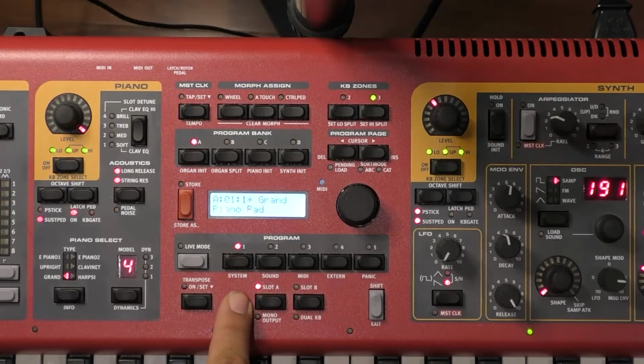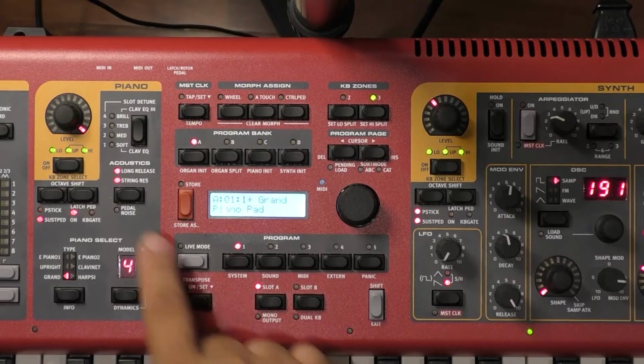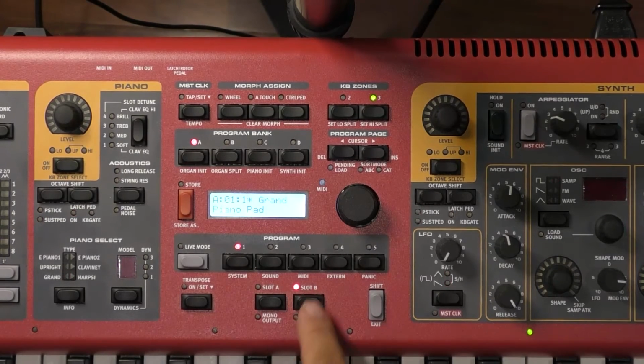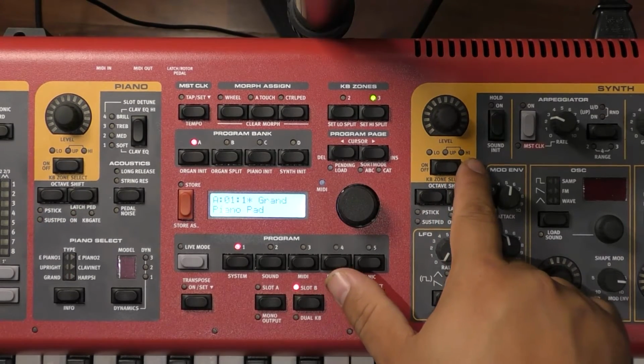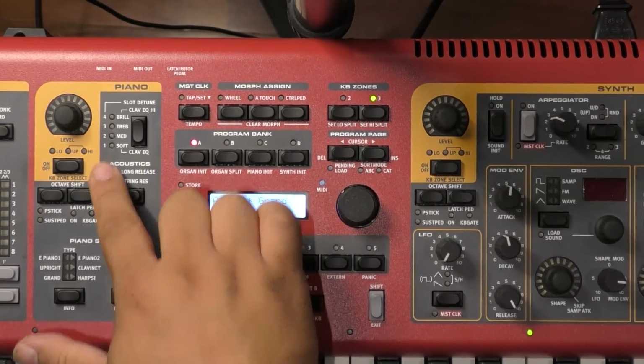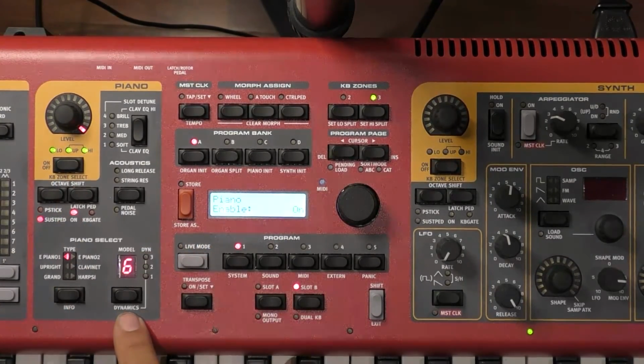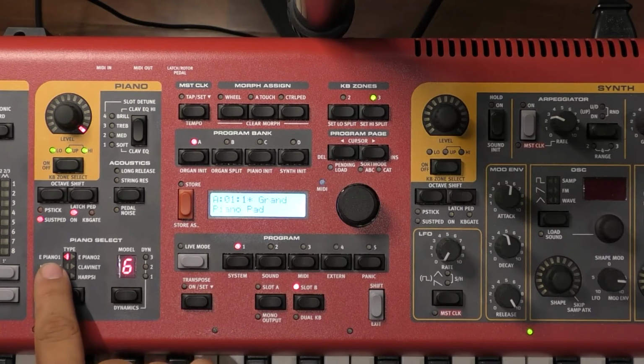So here I've got slot A, which is active, and I have my piano and synth engines on. If I press slot B, I'll notice that I don't have anything on here and I don't have anything on here. So what I'm going to do is turn it on, and I've set it for an electric piano.